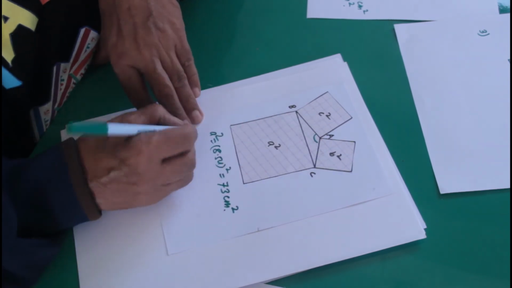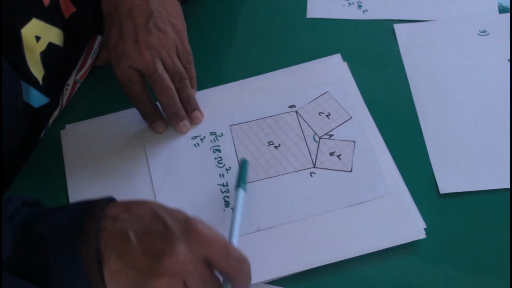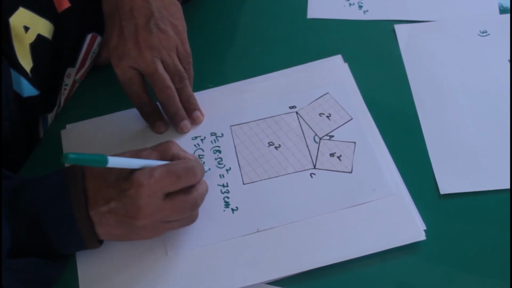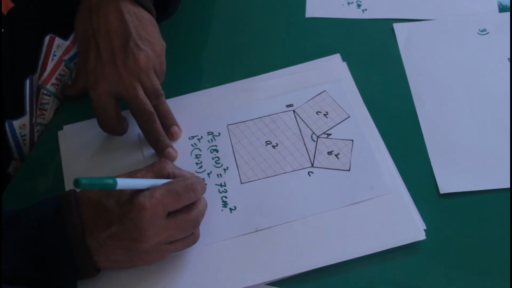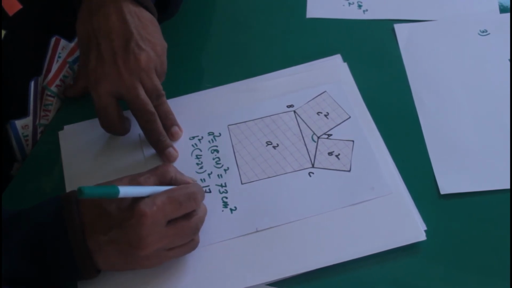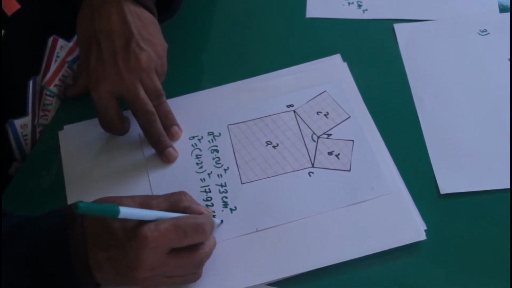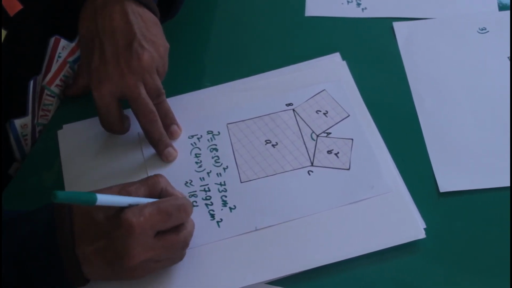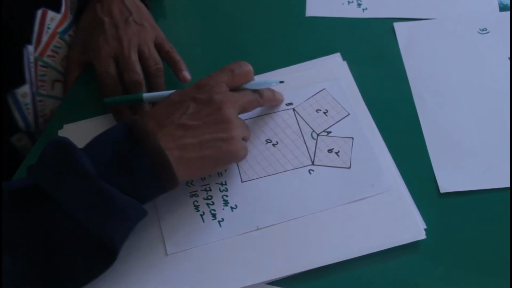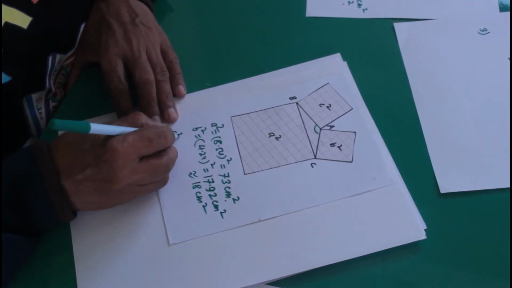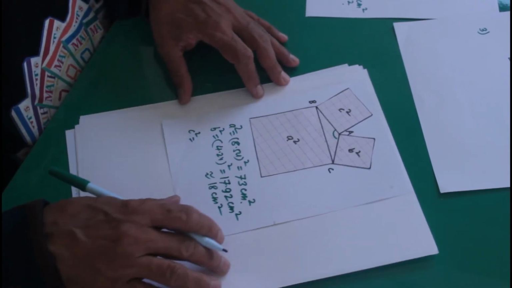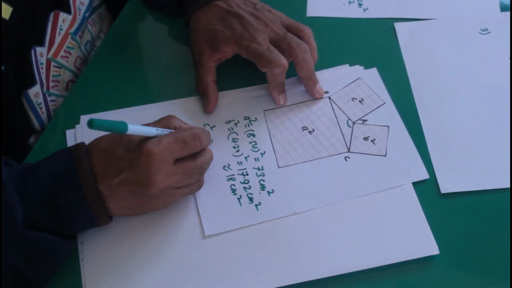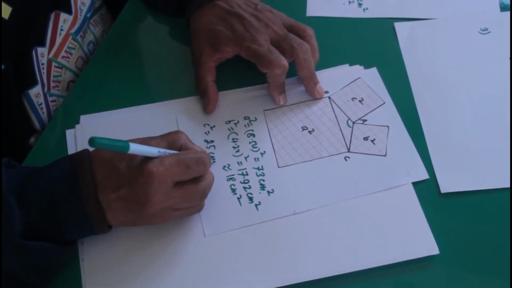The square on AC is b square, and b has the length 4.24 centimeter. The square of that is 17.92 cm square in 4 significant figures, and it can be rounded as 18 cm square. Okay, and what is c square here? C has the length 1, 2, 3, 4, 5, that is 5 centimeter, whose square is 25 cm square.